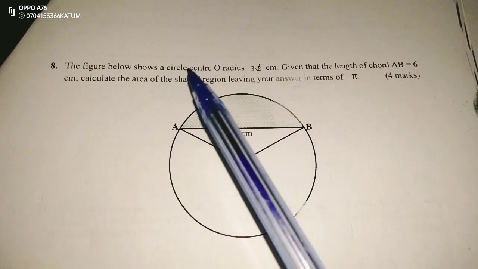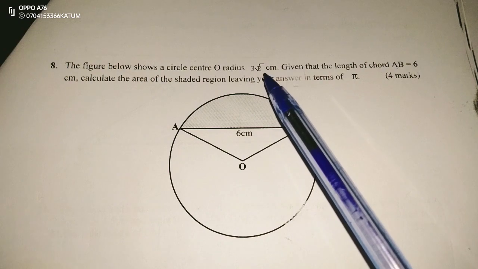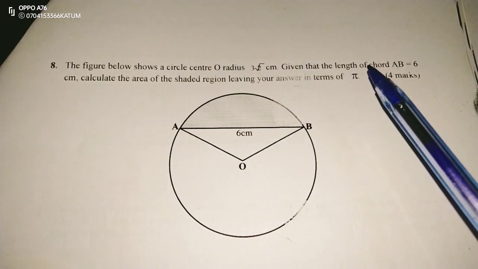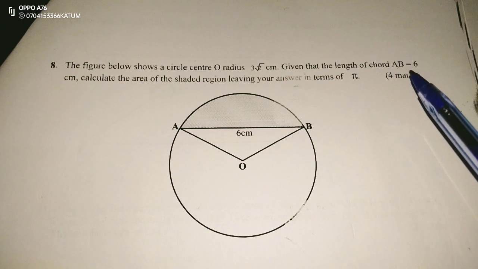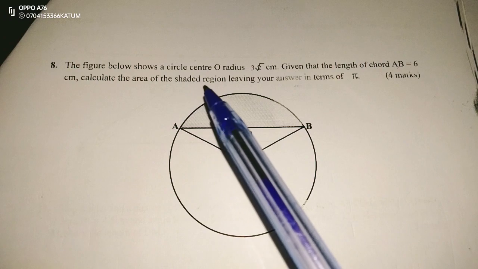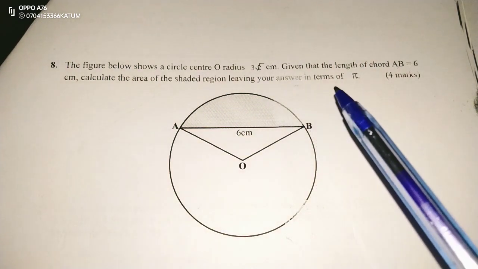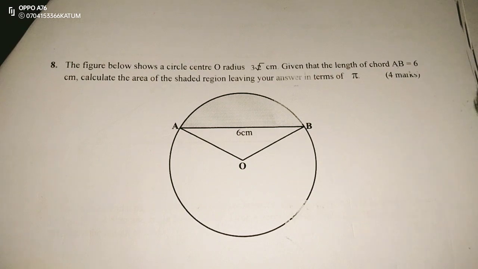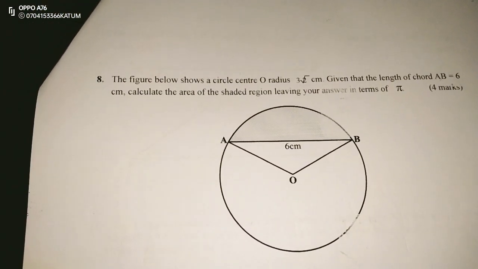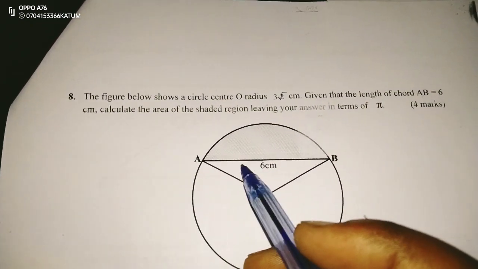The figure below shows a circle, center O, radius 3 root 2 centimeters. Given that the length of the chord AB equals 6 centimeters, calculate the area of the shaded region, leaving your answer in terms of pi. So we're going to calculate, leaving our answer in terms of pi, the area of the shaded region.